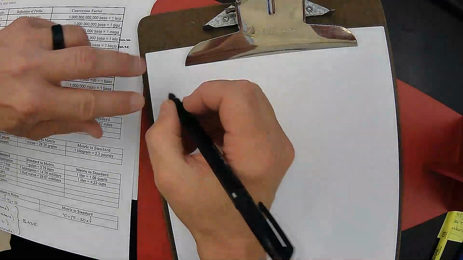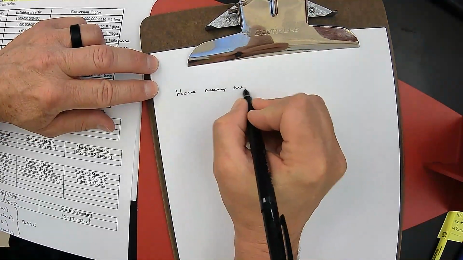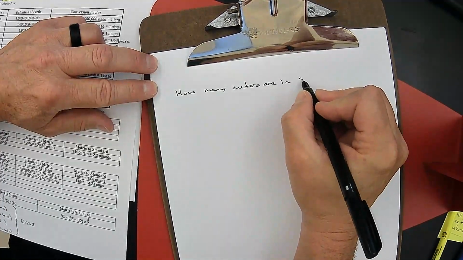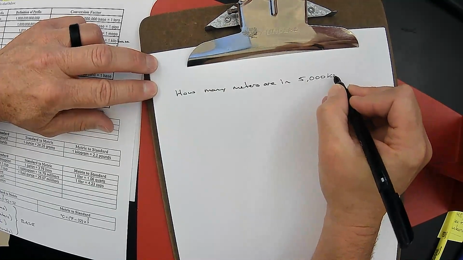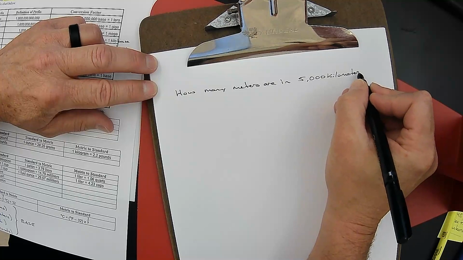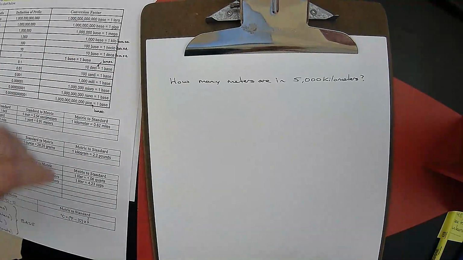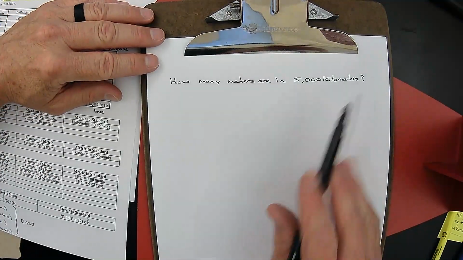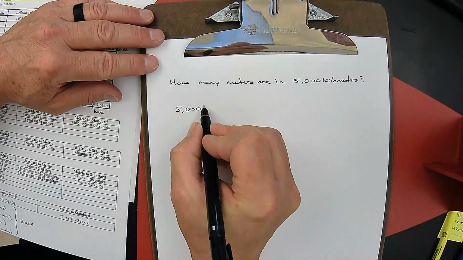We would use that conversion factor such as if somebody asked, how many meters are in 5,000 kilometers? Let's say we wanted to know that. How many meters are in 5,000 kilometers? Well, as in our previous two videos, how would we get started? We would write down 5,000 kilometers.